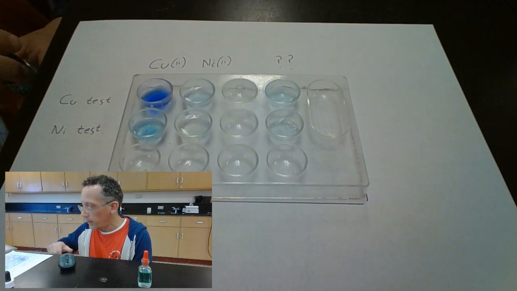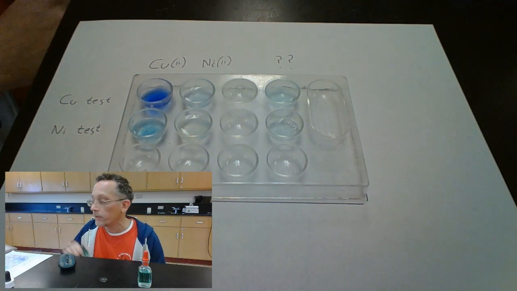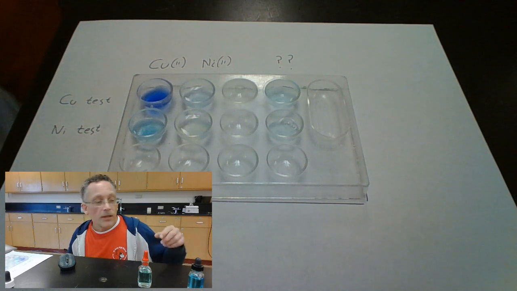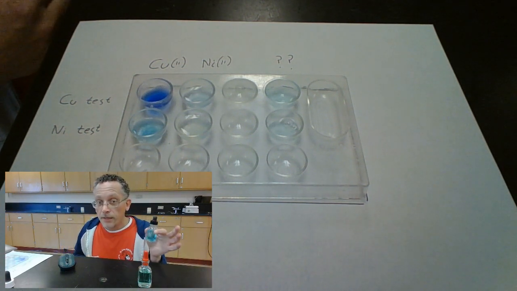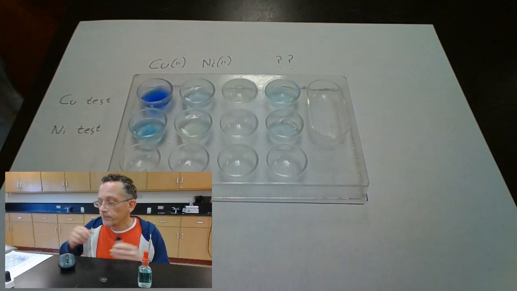Not seeing a whole lot happening there. Oh, I just added more copper to that. I just messed that one up. Okay, that was the wrong thing to add. I add copper to the mystery.